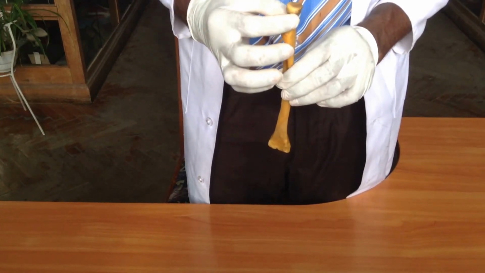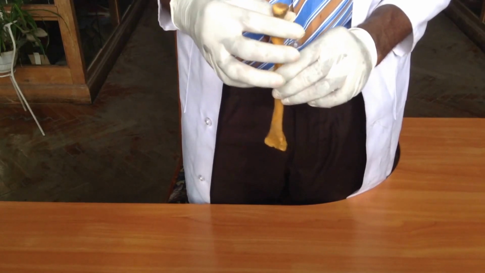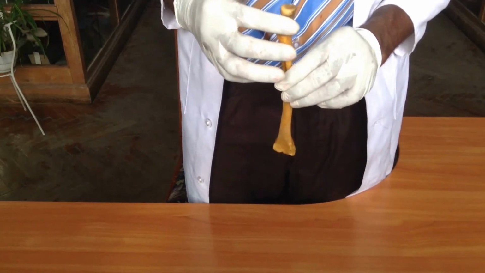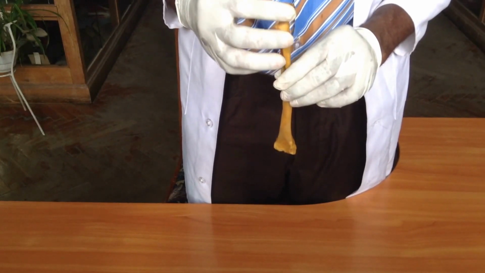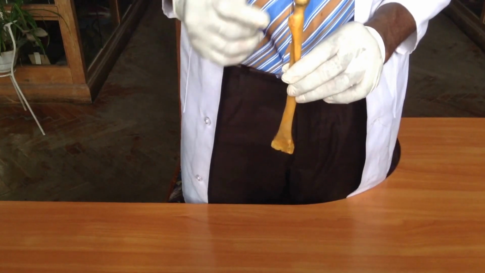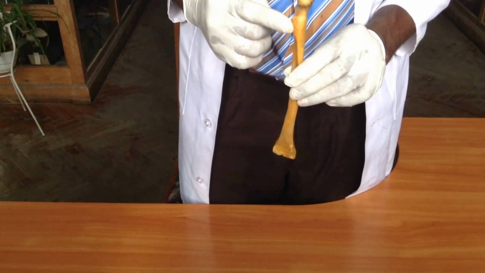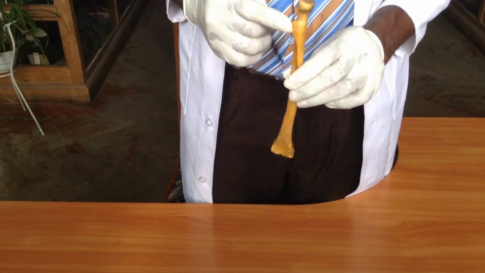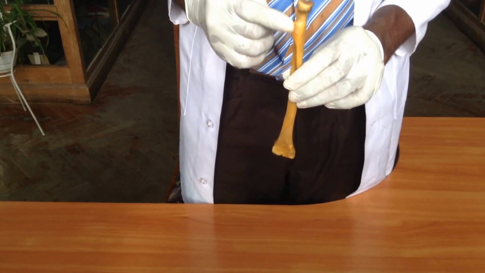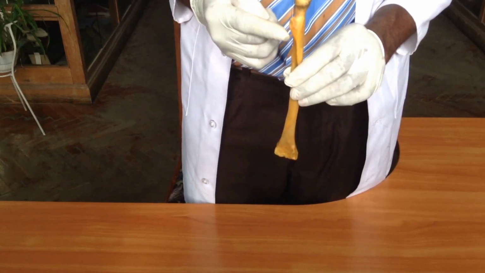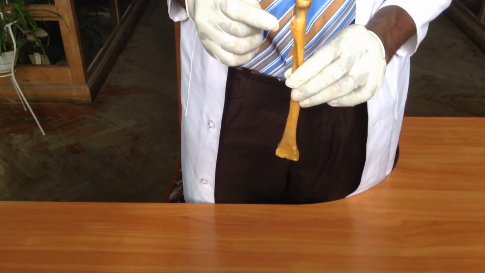And this is the neck of radius or collum radii, just located below the head of the radius. It also has the radial tuberosity, tuberositas radii, which resides below the neck on the anterior medial surface of the bone.